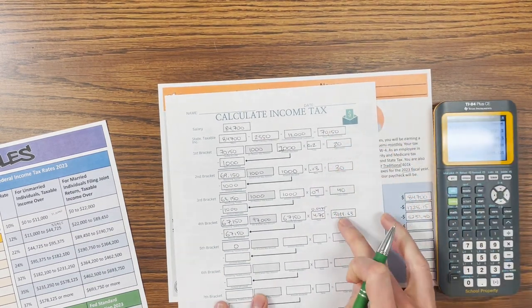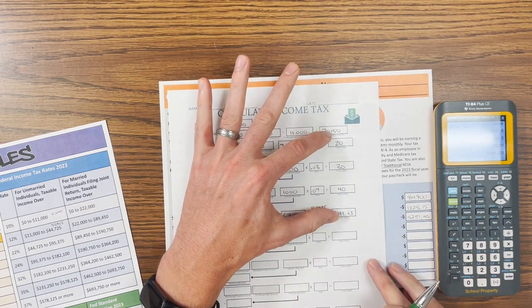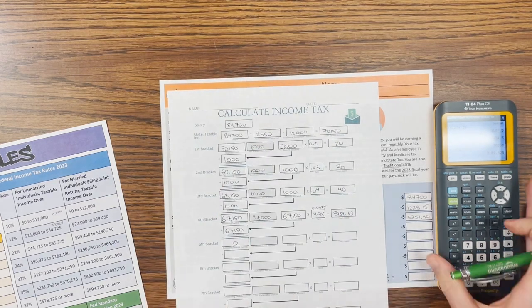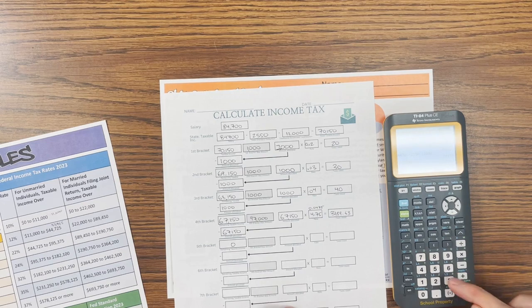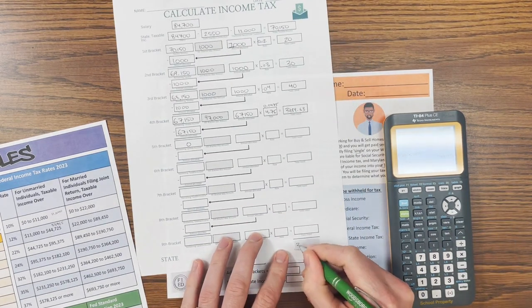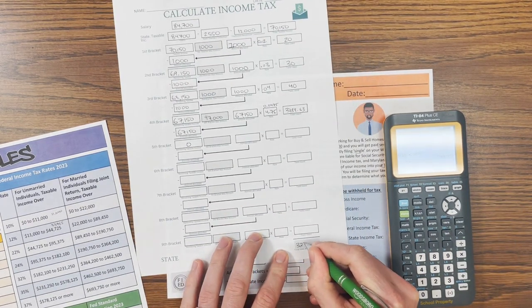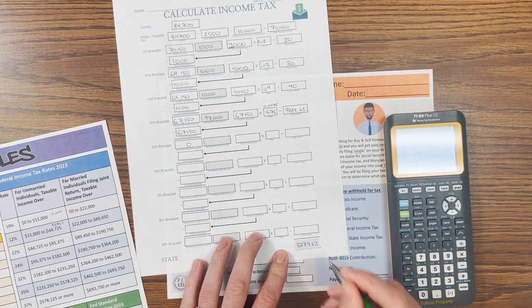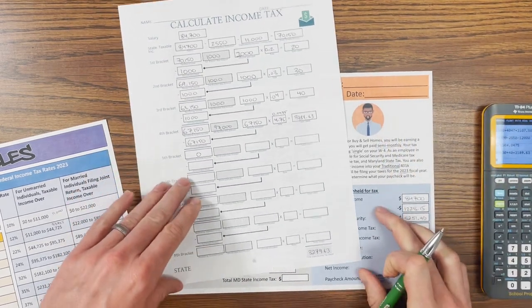We add up our total taxes paid, and that will be our total for Maryland. So I have 20 plus 30 plus 40 plus 3,189.63. So that's 3,279.63. Now I do have to transfer this over.